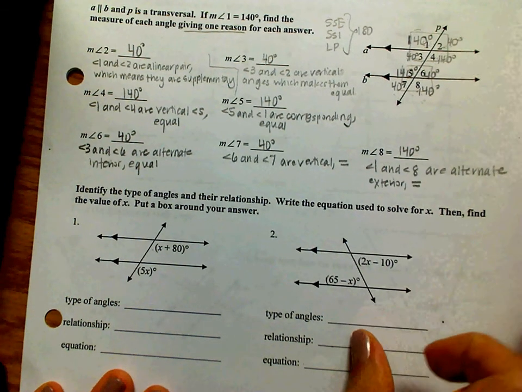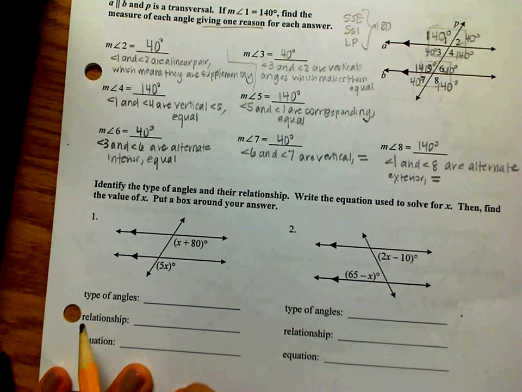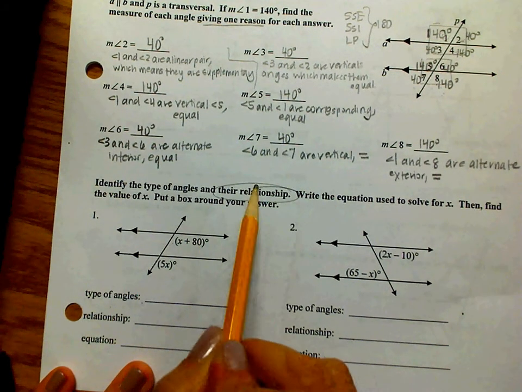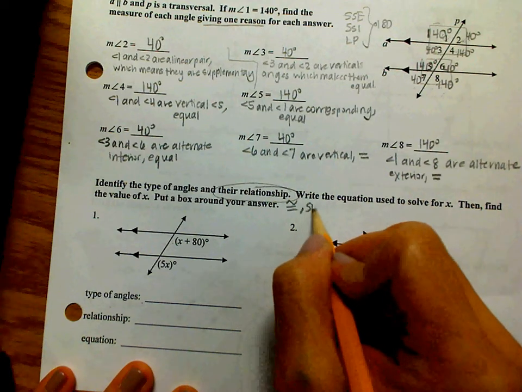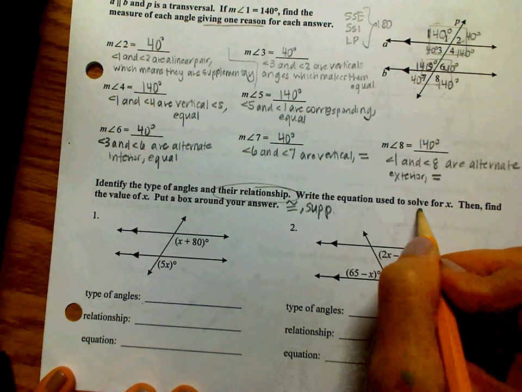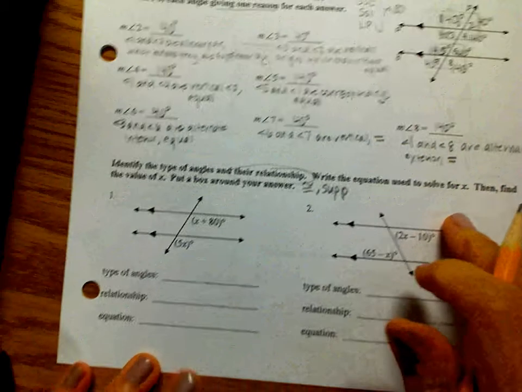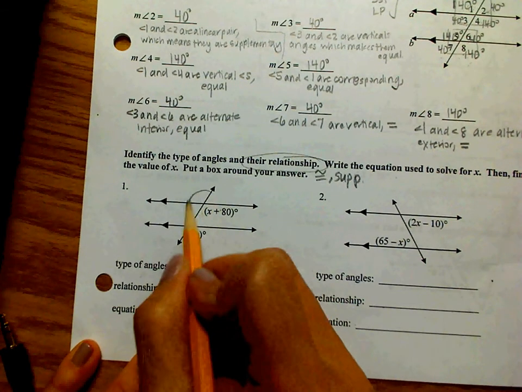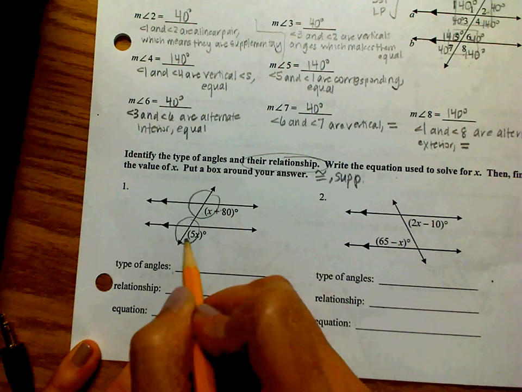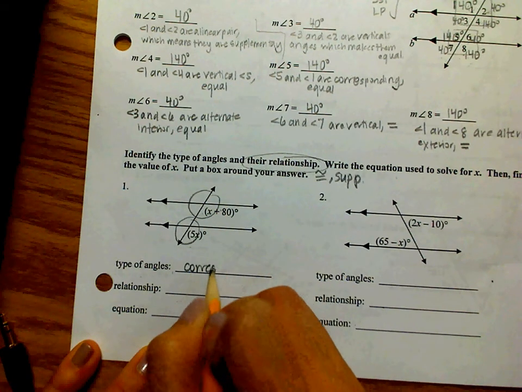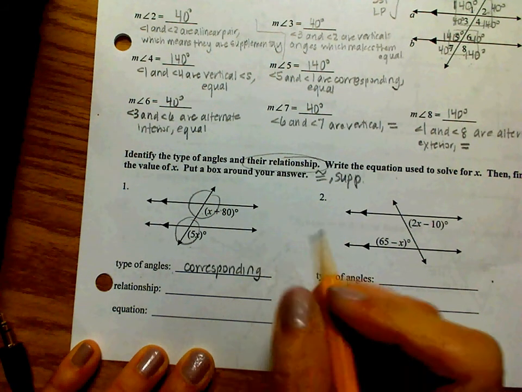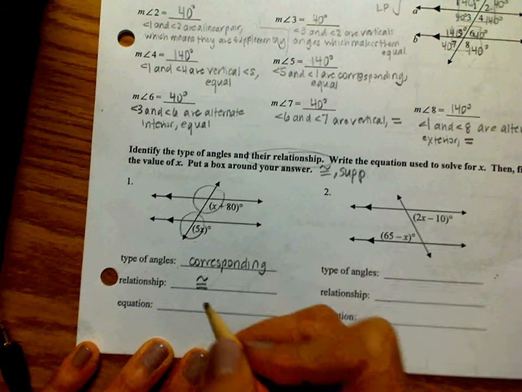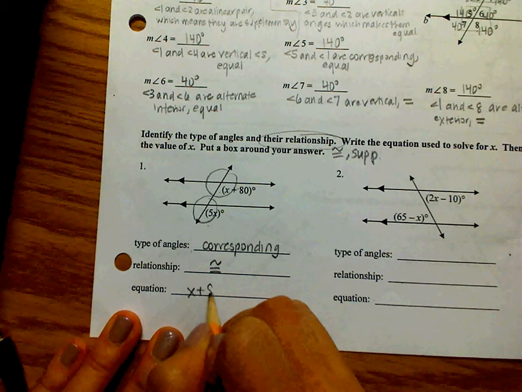Alright, no problem. And here we've got types of angles, so we have to identify the types of angles, and their relationship, are they congruent or are they supplementary? And then we're going to write the equation used and solve for x. Okay, so there's a lot to do in one problem. Not too bad though. These angles here, if you guys can tell, they are in the same position but in a different location, so these are corresponding. Okay? And the relationship is that they're going to equal each other. They're congruent. Okay? So we're going to set them equal to each other.